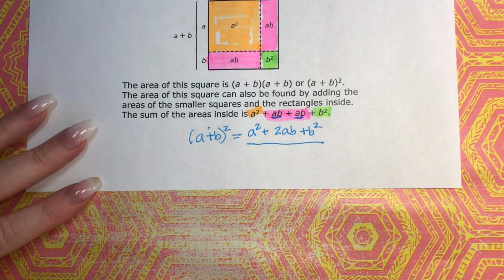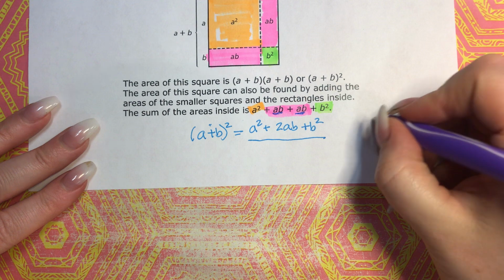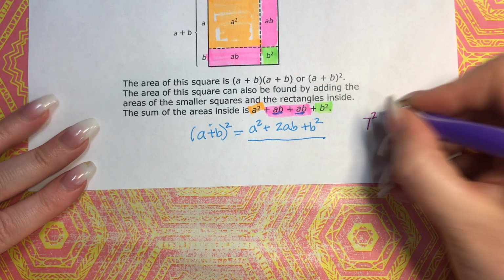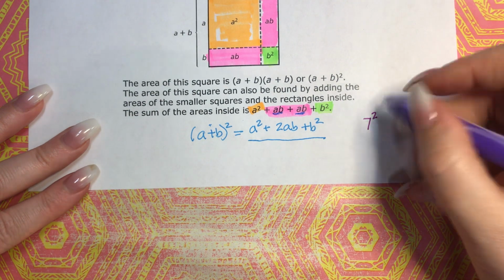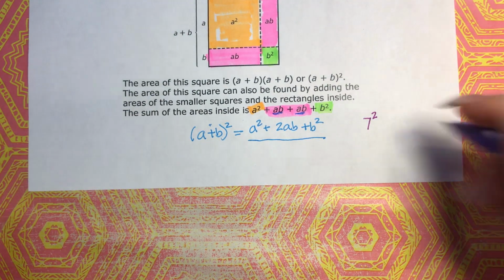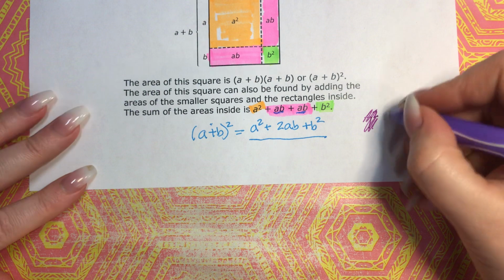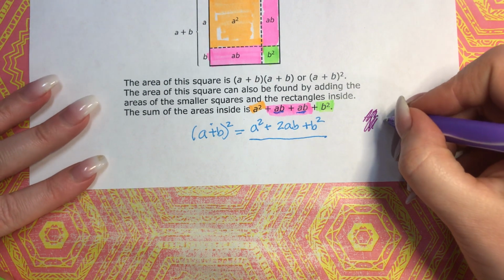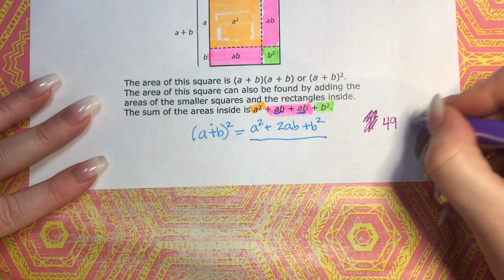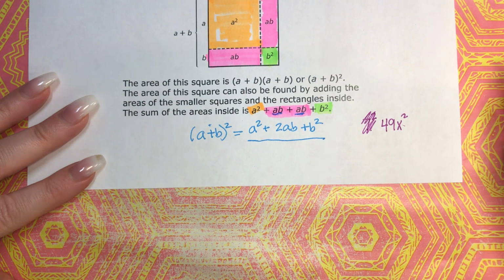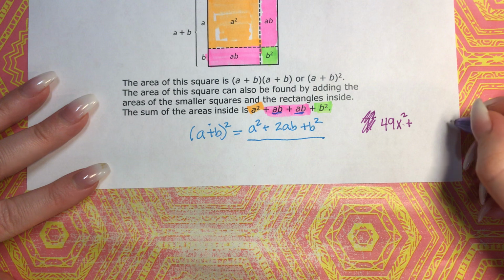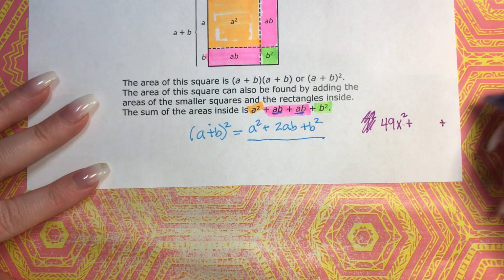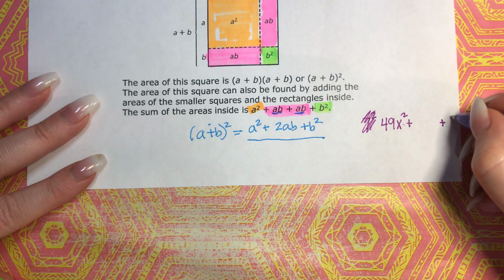let's say I had 7 squared, we'll call that 7, wait, hold on, not that. Okay, let's say I had 49x squared plus 4.